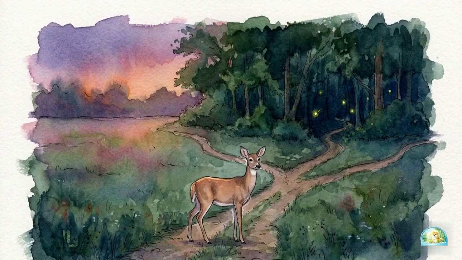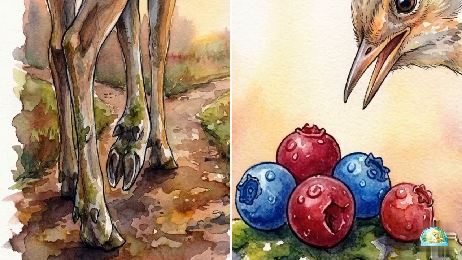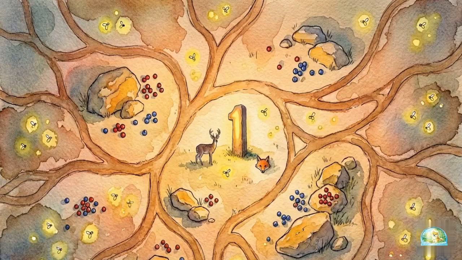We watch a deer approach a fork in the trail, or a bird search for a meal, and we face an immediate problem. How do we predict an unpredictable event? We don't know exactly which path the deer will take, or what color berry the bird will eat. We cannot predict the exact future. But what we can do is map out every single possible outcome.